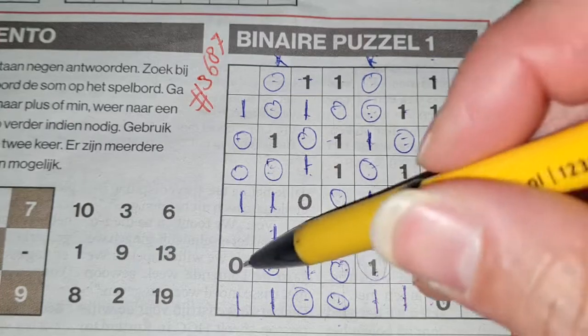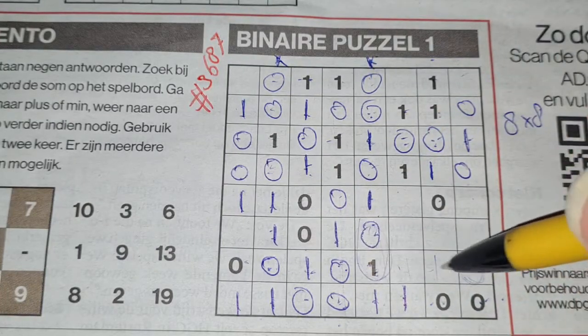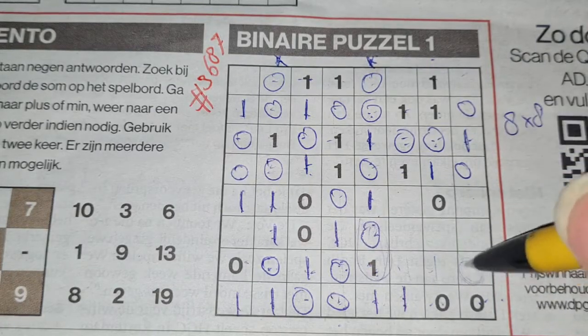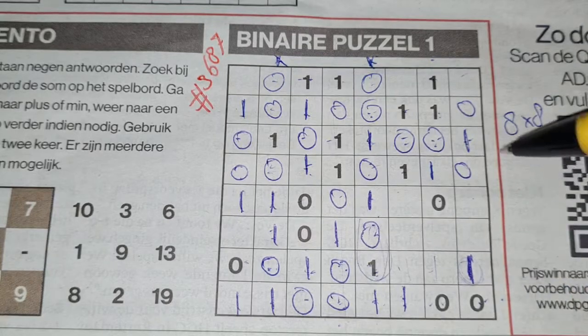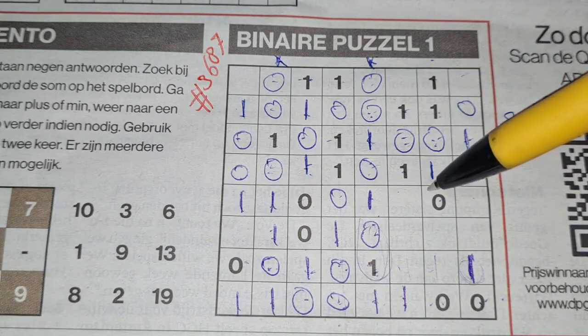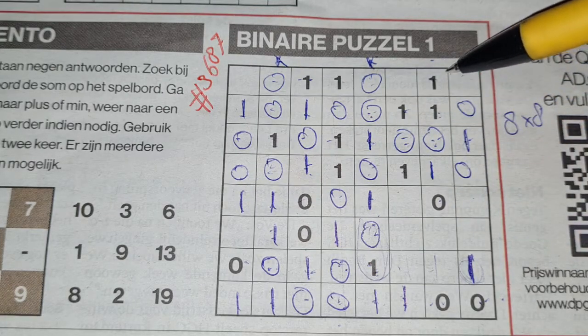1, 2, 3, 3 O's. If I place number 4 here, then we have 3 ones in a row in this row. Not allowed by one of the rules, so this cannot be, no, there should be a 1. Okay. 1, 2, 3. Need to compare again.